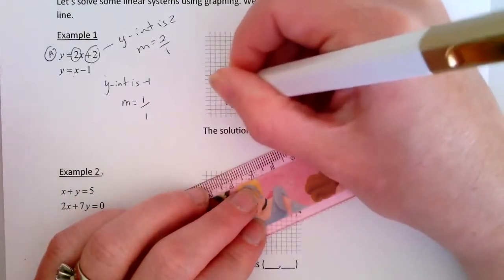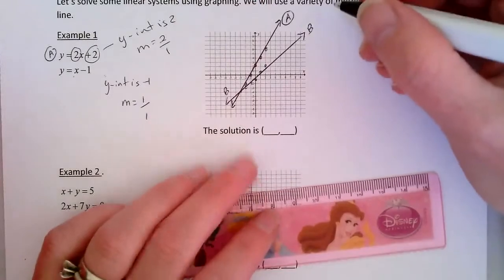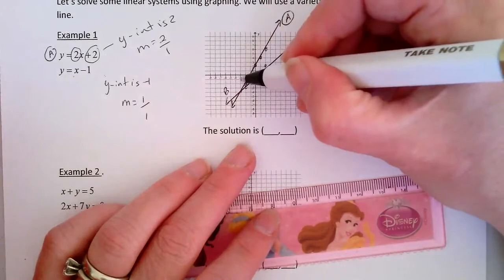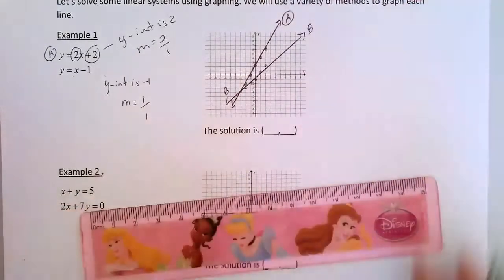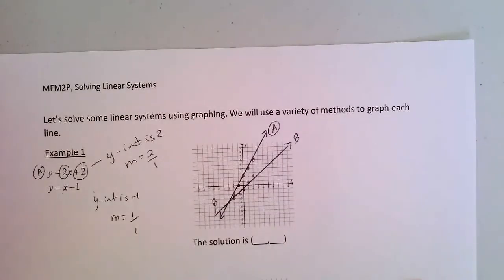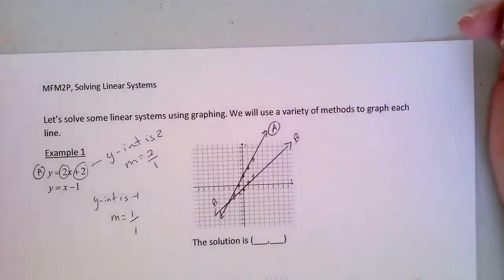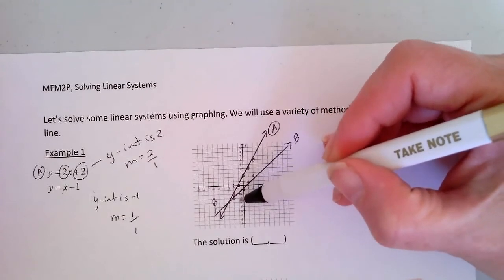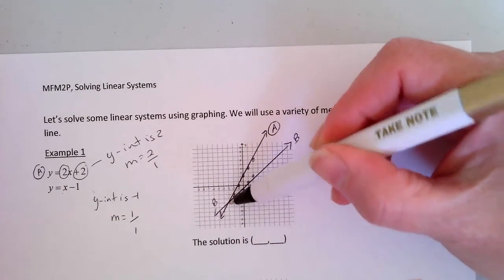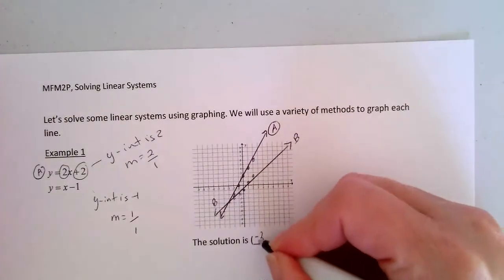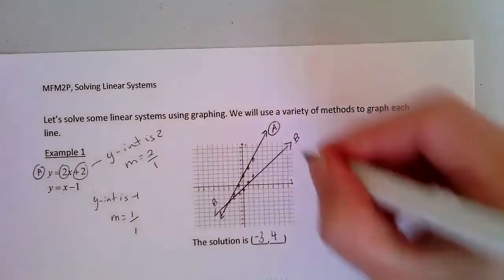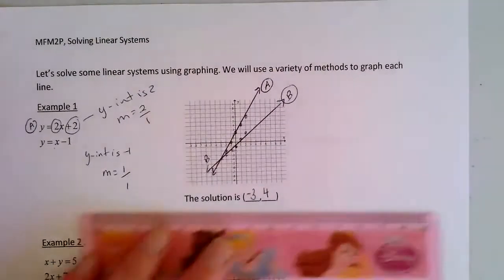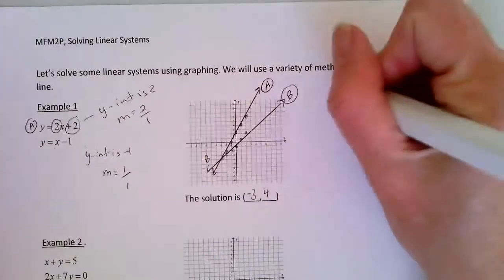And so we're looking for the points where the two lines intersect. And I believe it's at -3, 4. Let's have a look. Did I graph it correctly? Sorry, it's at, yeah, -3, 4. Okay, so I want to make sure that that is in fact the correct solution. So I have to do the formal check. So over here, I'm going to do a formal check.